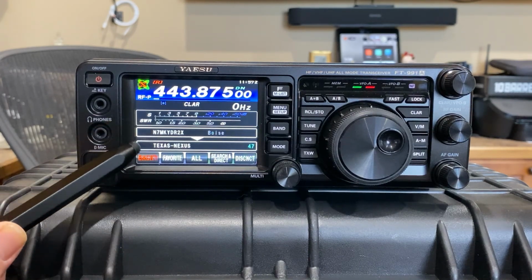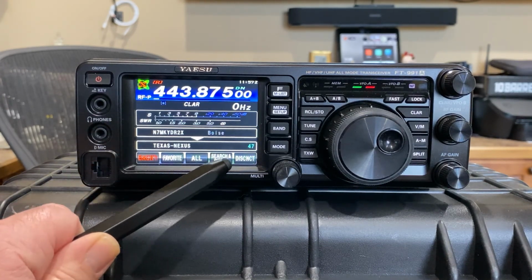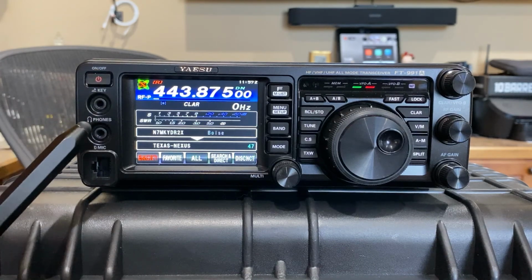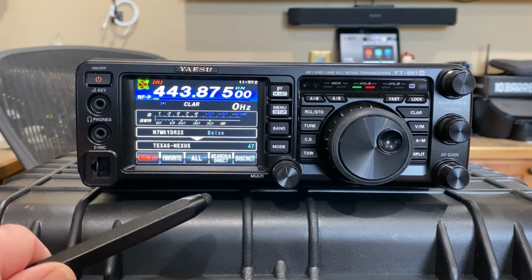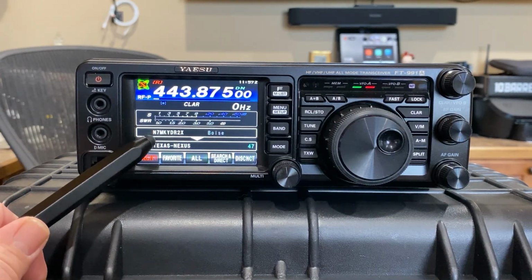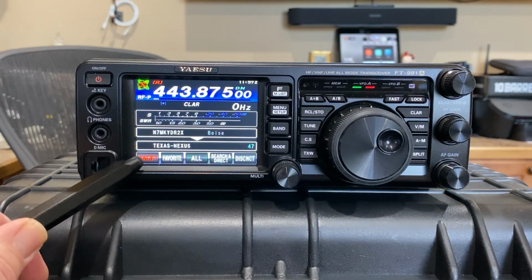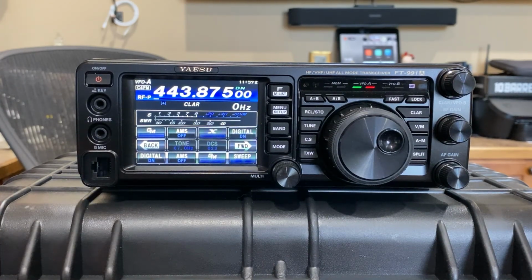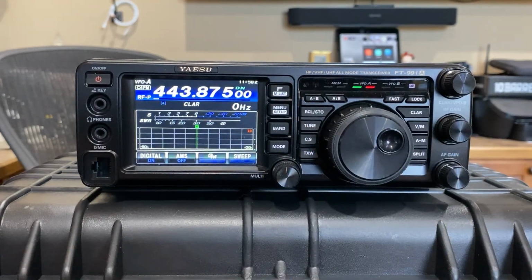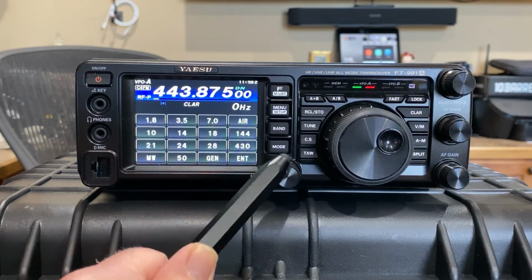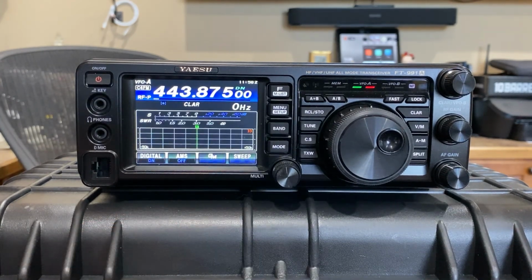If you're on somebody's repeater and you want to just get out of WiresX and leave the repeater on that room, simply hit your back button. This takes you out of WiresX mode. You can return to your function menu and you can change bands or modes.